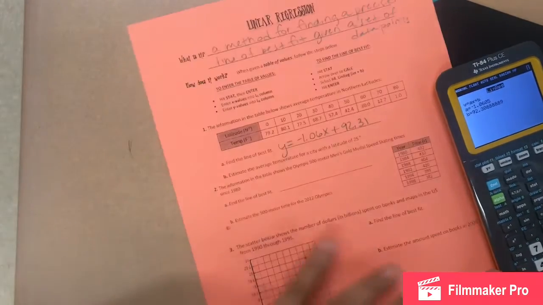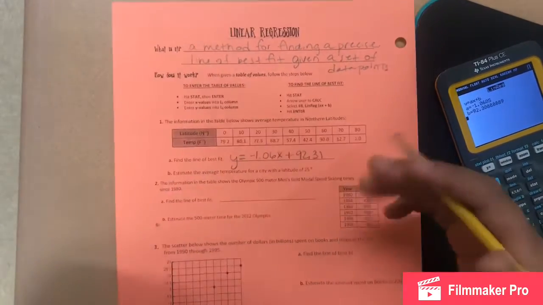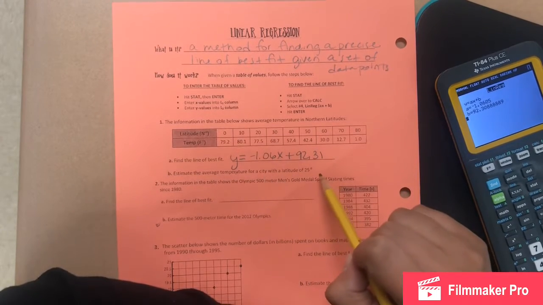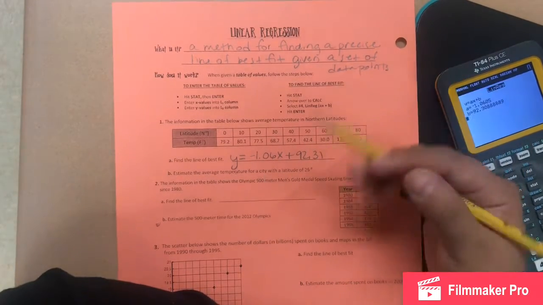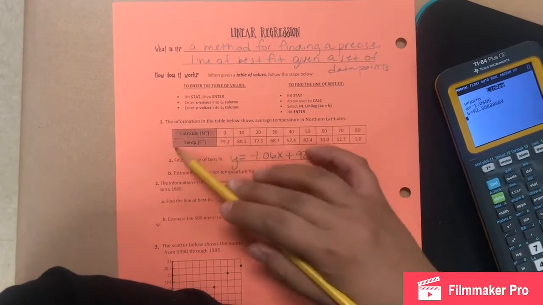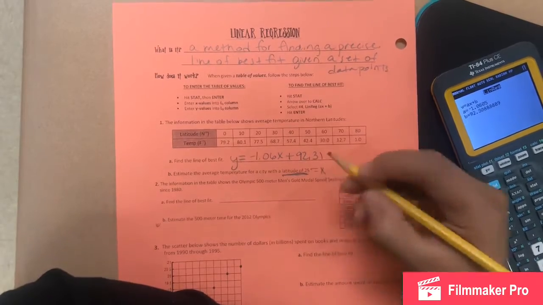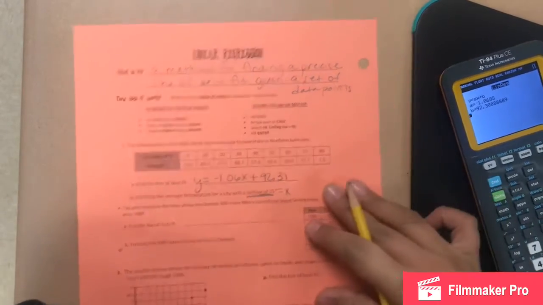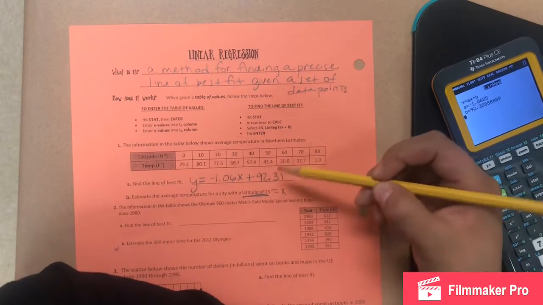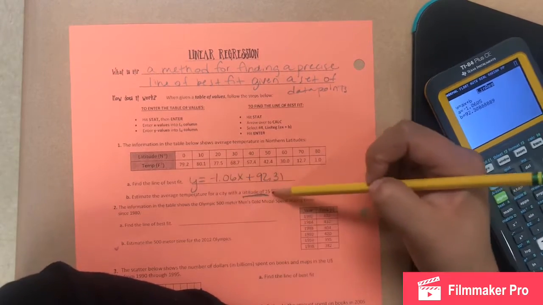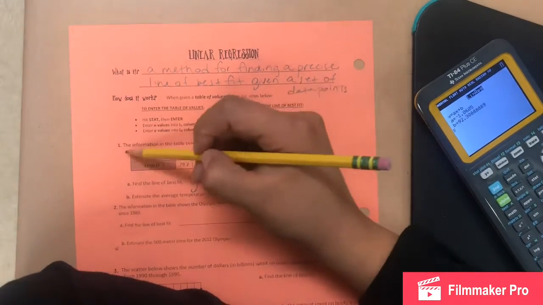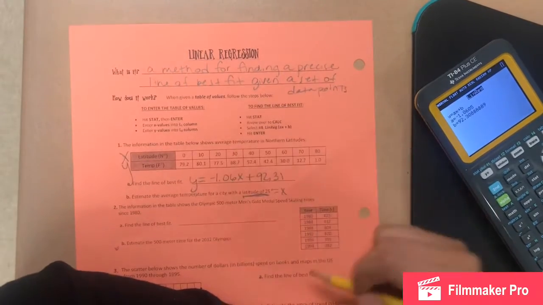But then they want me to use this line of best fit to estimate what would be the average temperature for a city with a latitude of 25. Well, first things first, what is latitude of 25? Latitude of 25 degrees in my table is x, okay? So the reason why I ask that is, with my equation, where do I substitute in 25? Do I substitute it in for y, or do I substitute it in for x? And since 25 is the latitude and latitude is x, then we substitute it in for x.